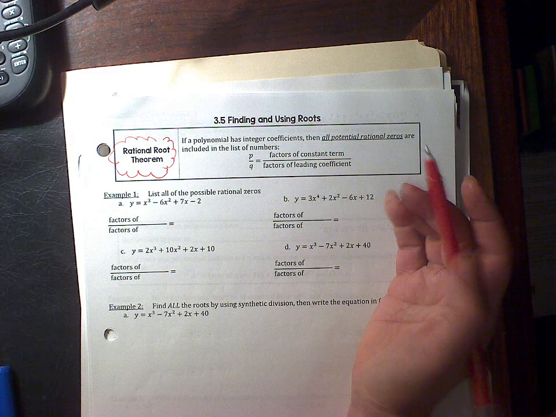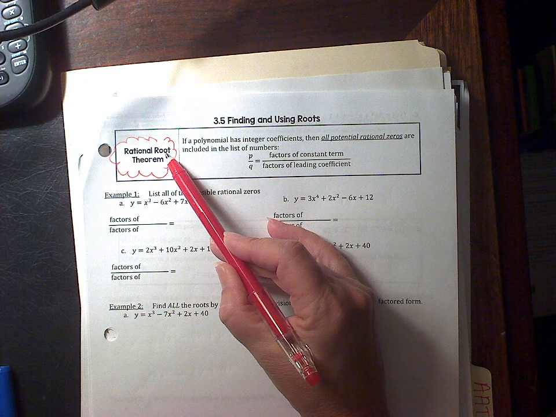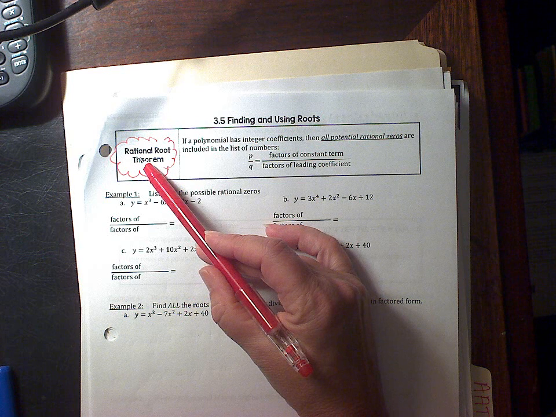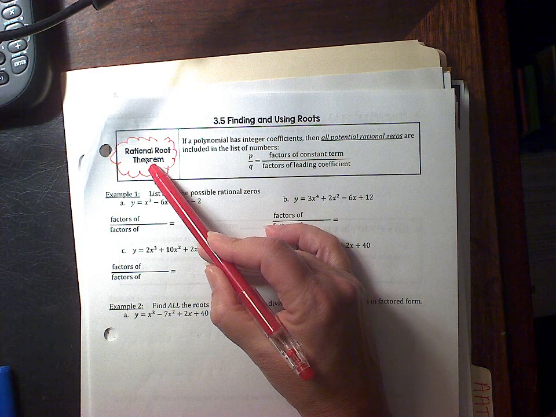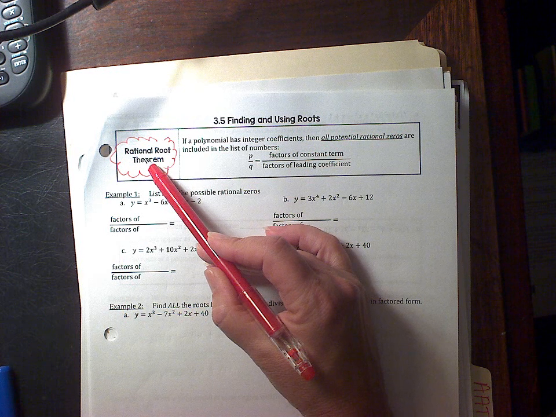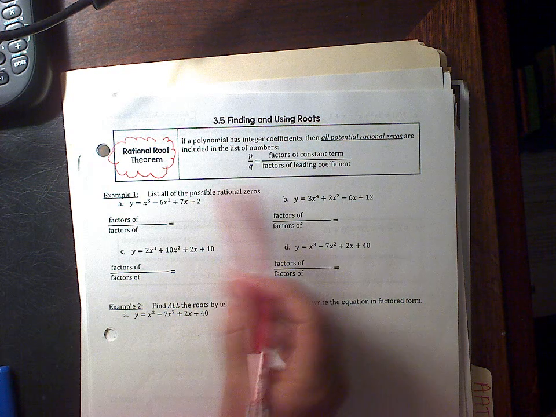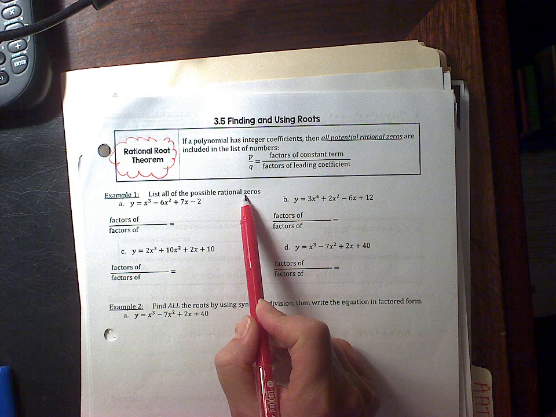However, sometimes things can't be factored, and this is what we do when we want to find a root that's rational, which means it can be written as a fraction. So this does not include imaginary numbers, and it doesn't include irrational numbers, which are decimals that just go on and on, like the square root of 2 or the square root of 7 or pi. So first we've got to find out what the possible rational zeros are, and then we're going to figure out which ones actually work.